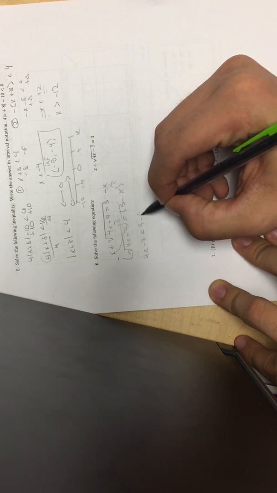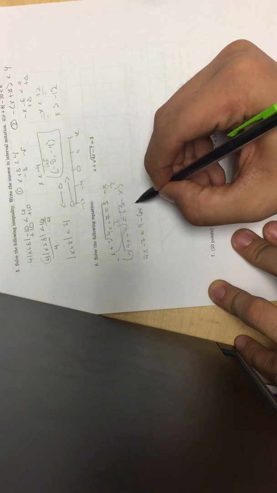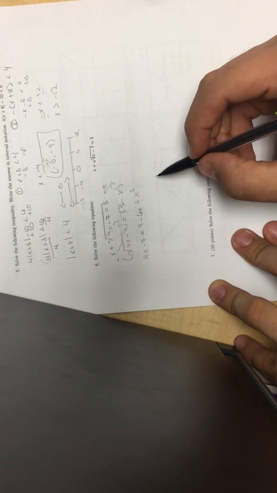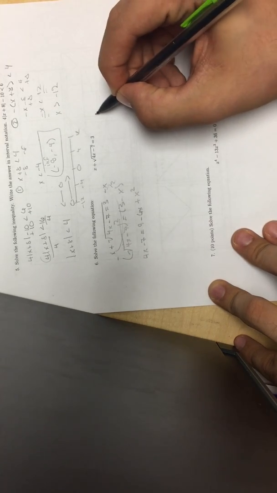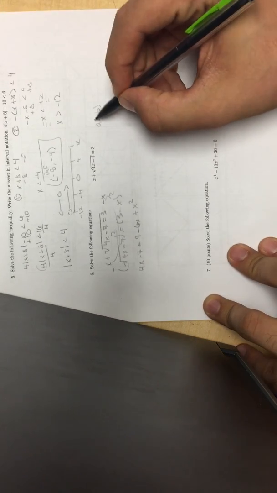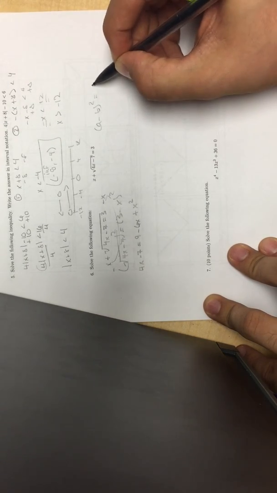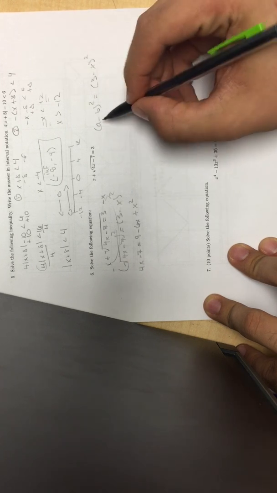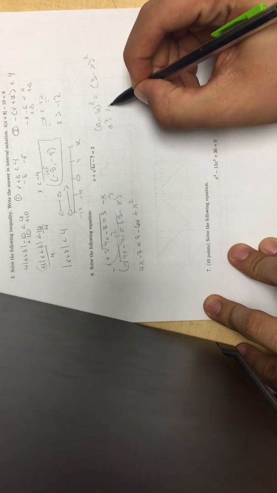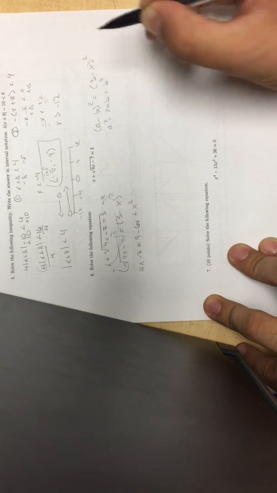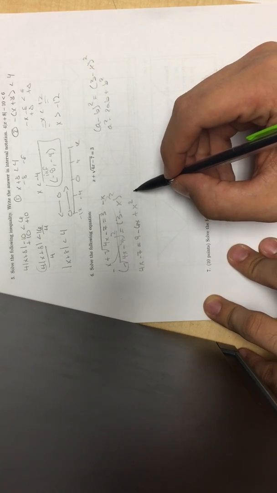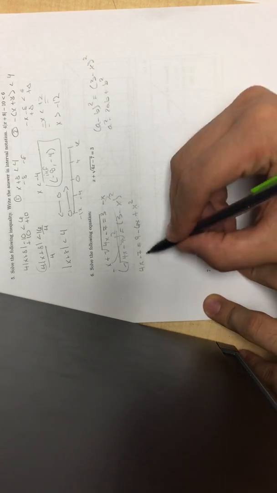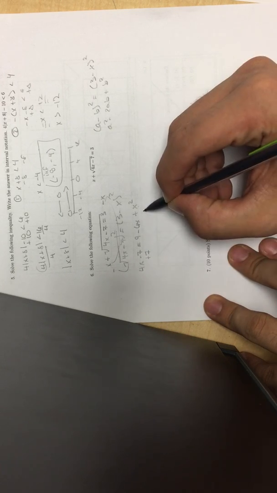9, hold up, minus 6x plus x squared. I did the whole, this right here, (3 minus x) squared. This is the same as this right here, a squared minus 2ab plus b squared. Okay, so from here, add 7 to both sides.